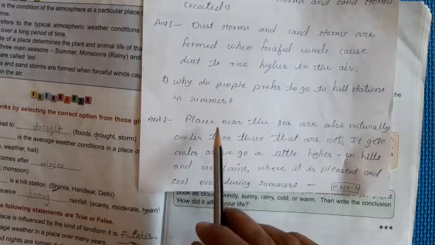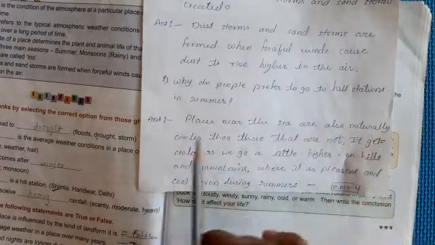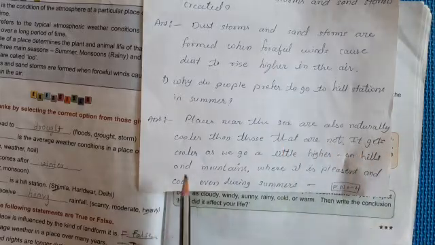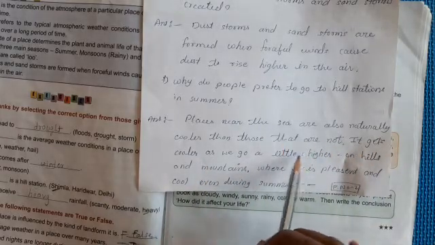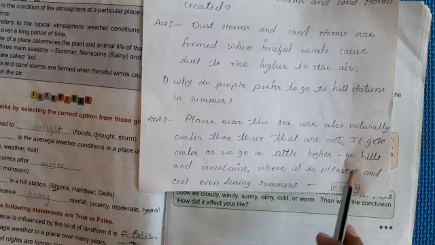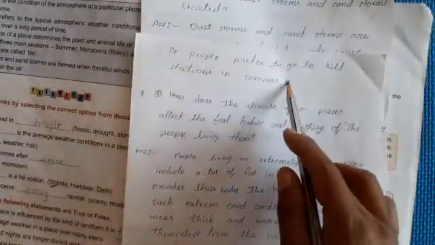Okay. Places near the sea. Answer is places near the sea are also naturally cooler than those that are not. It gets cooler as we go a little higher on hills, on mountains, where it is pleasant and cool even during the summer. So people prefer to go to hill stations in summer.